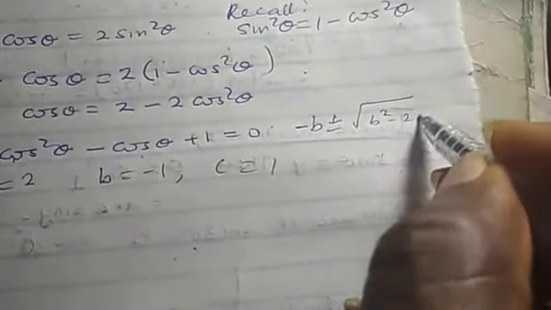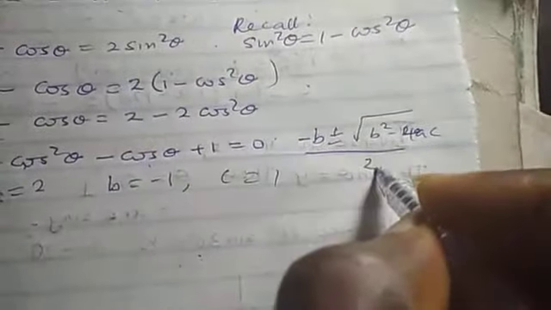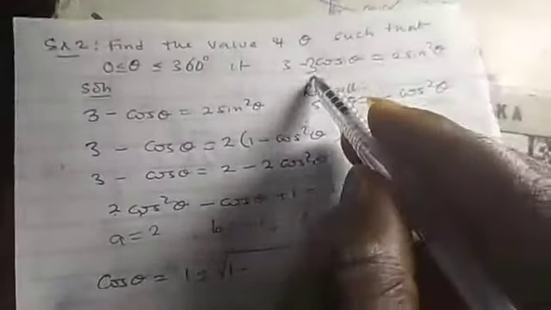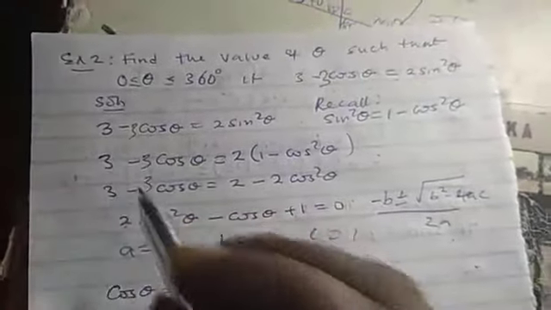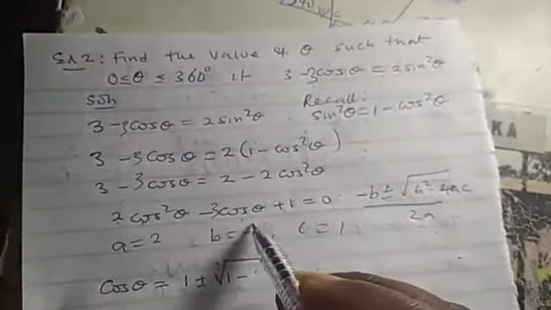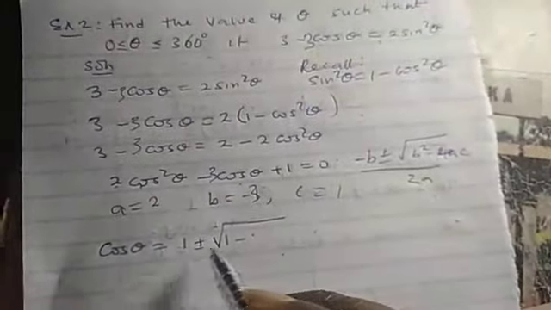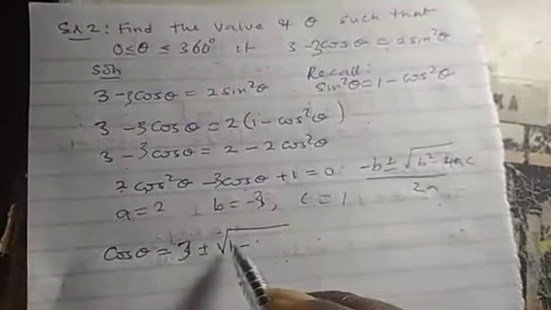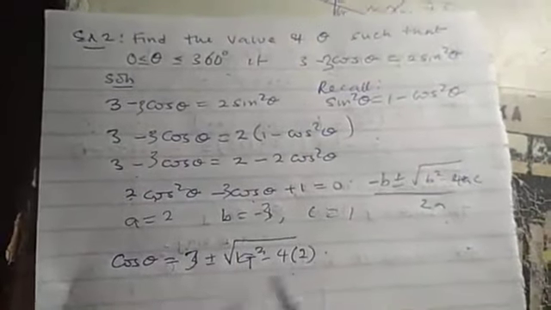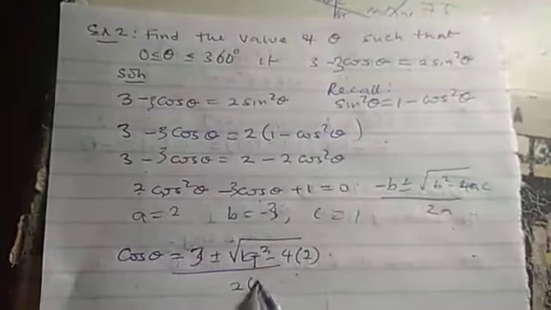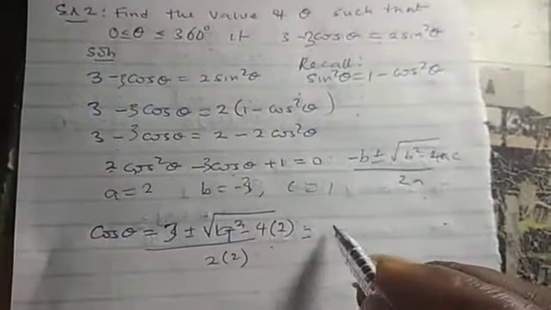If you use this formula, so we should have, there is 3 here. That will lead to an external solution. There is 3 in this place in the equation. So our B is minus 3. So our answer will now become 3 plus or minus the square root of 9 minus 4 times 2, over 2a, 2 times 2. So this will give me 3 plus or minus 1 over 4.